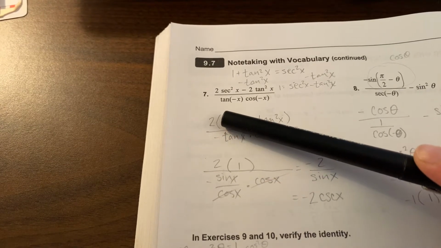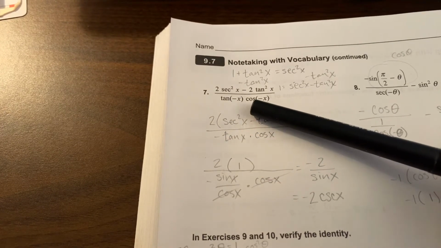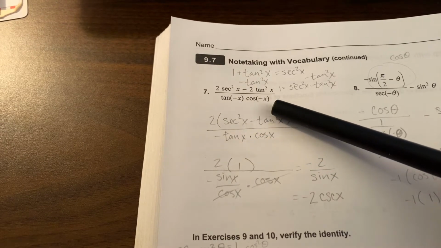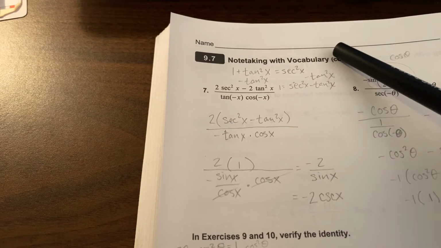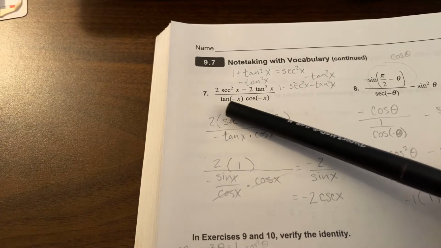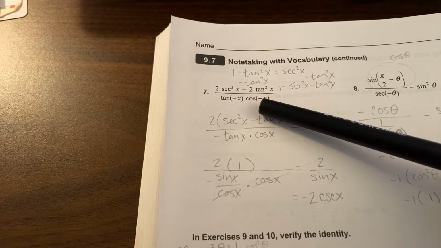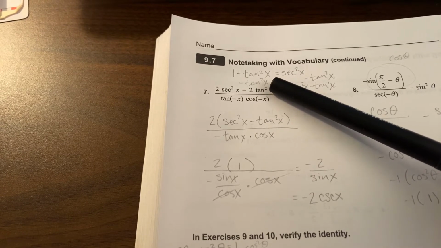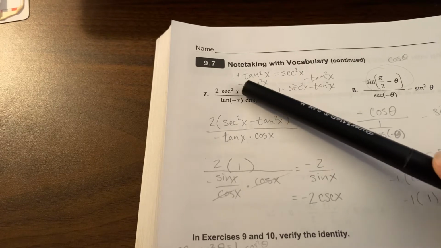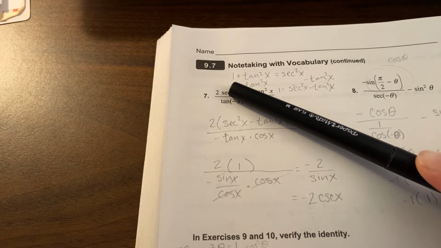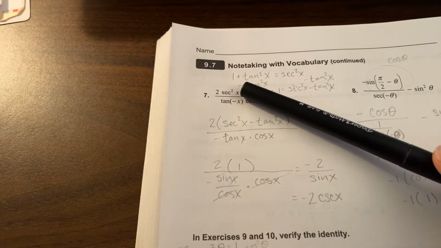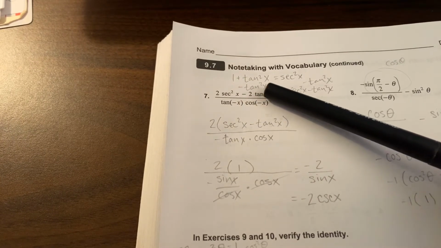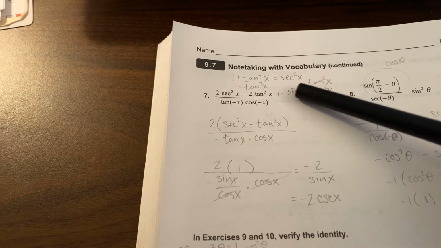We've got 2 secant squared of x minus 2 tangent squared of x over tangent of negative x times the cosine of negative x. And anytime I see secant squareds and tangent squareds, I'm going to think to myself, there's got to be a Pythagorean identity that relates these things. So I went back to the previous page, looked up the Pythagorean identities, and found this one. 1 plus tangent squared of x equals secant squared of x.